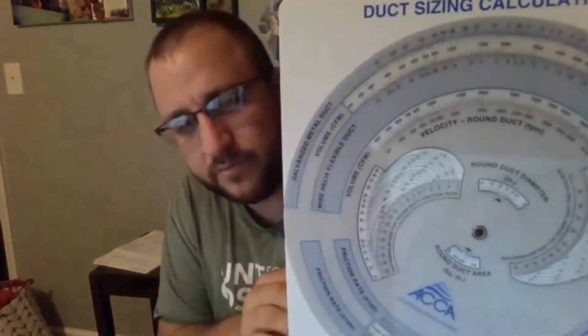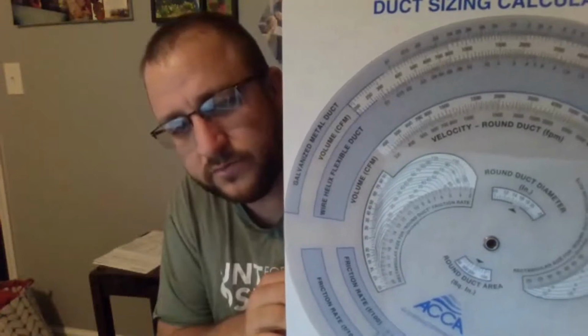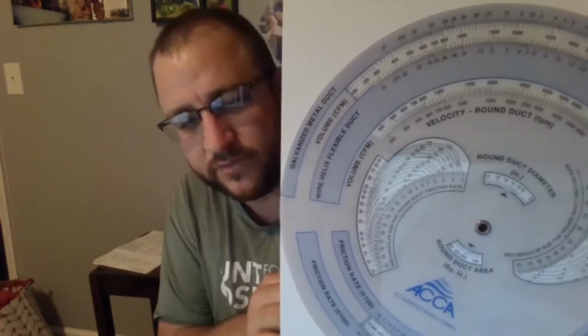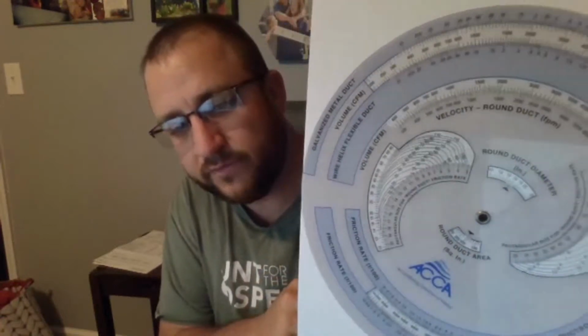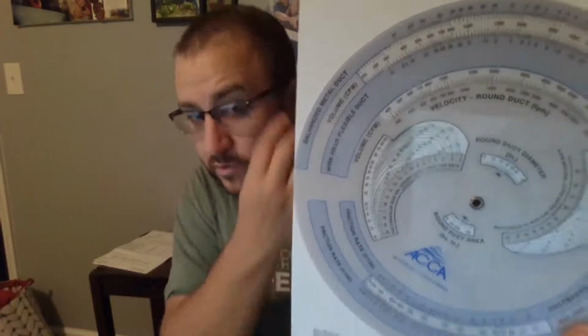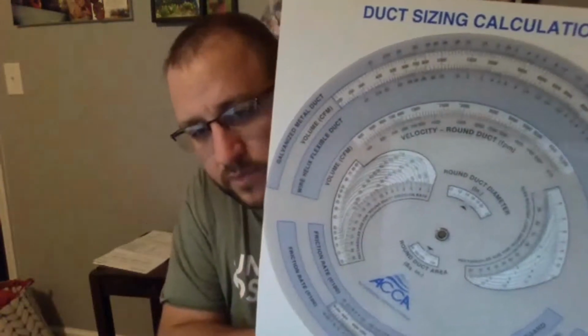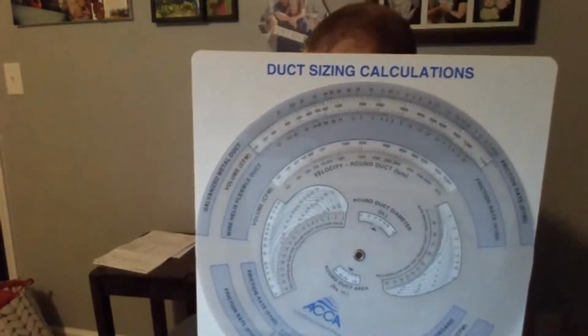This side of the duct slide, you're going to see at the top galvanized metal, volume in CFMs, wire helix flexible ducts, so that's what we would call flex, and volume, which is CFM, cubic feet per minute of that. So it does have a flex duct with a wire coil in it. So it does calculate for flex.